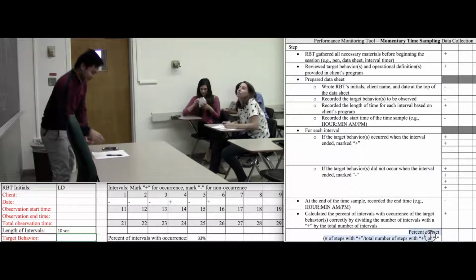Now it's time to look at the total percentage of steps performed correctly. Even though Lance did a great job with data collection and accurately recorded the occurrence or non-occurrence of the target behavior during all of the intervals, we can't give him 100% because he got 1, 2, 3, 4 minuses. He didn't completely fill out his data sheet, which is important because we need to know who the client is, when the data was collected, the times of the data collection, and the target behavior in order to accurately reflect client progress. So in missing these steps, he has 10 out of 14 total steps performed correctly, meaning he gets a total of 71% correct.